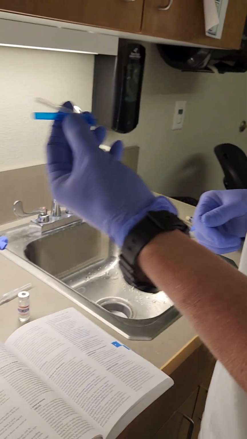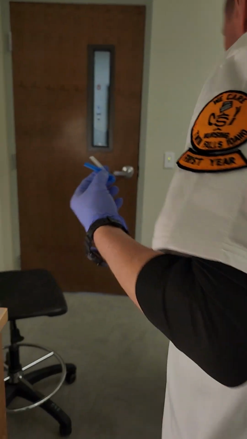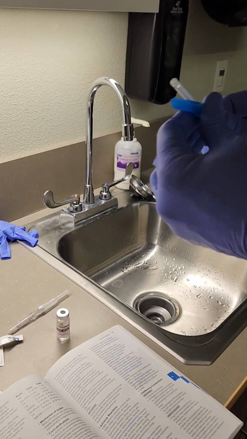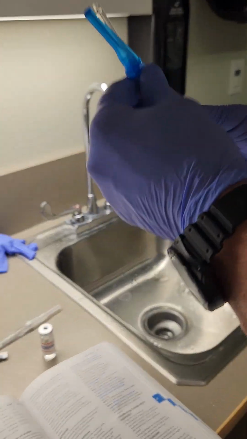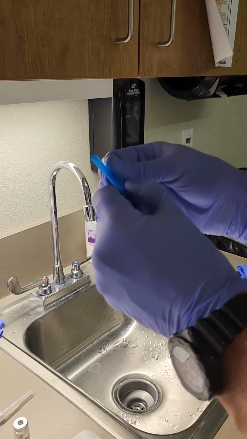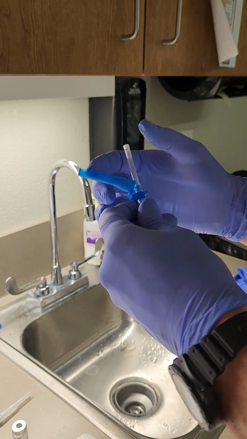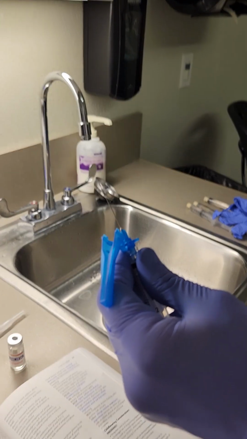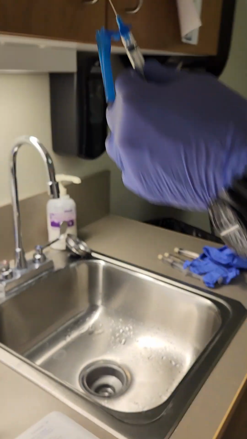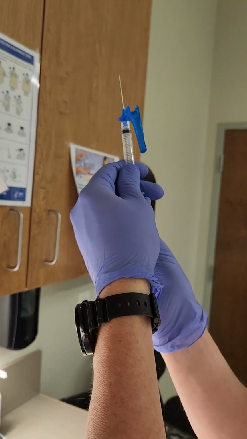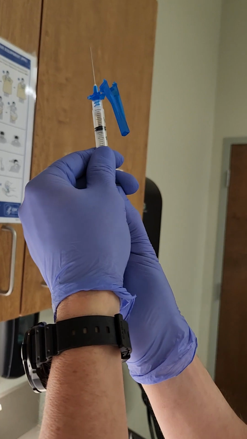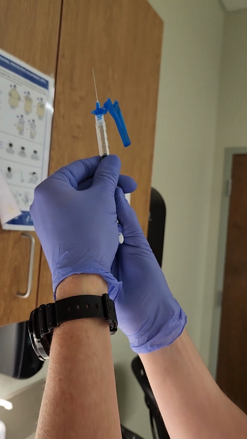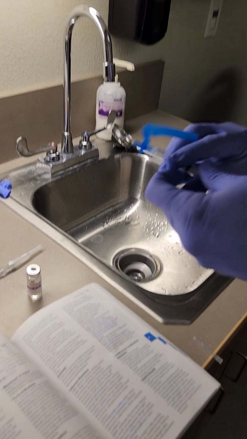So I've got my needle, I've got a syringe that I am going to hook up. All right, I'm going to take this off, and I'll put that right on the edge there. And I'm going to get 2 milliliters out. So I need to put 2 milliliters in. All right, there's that.